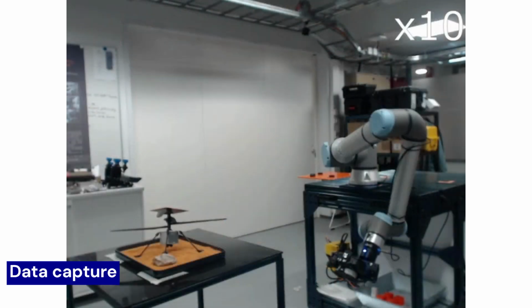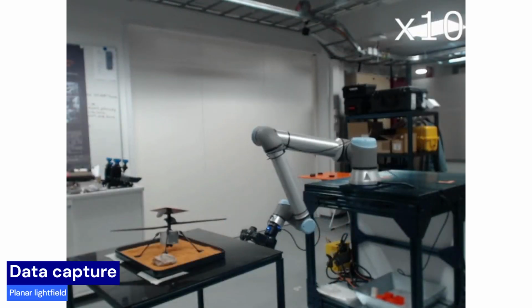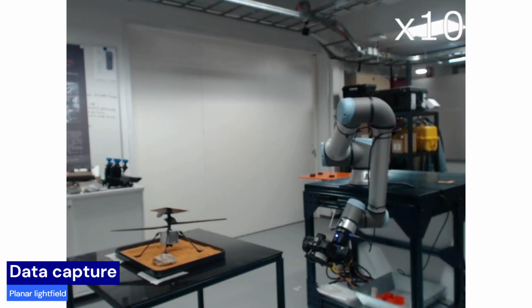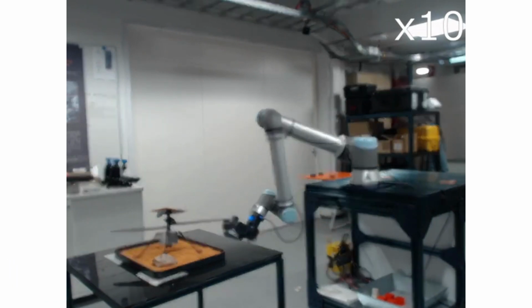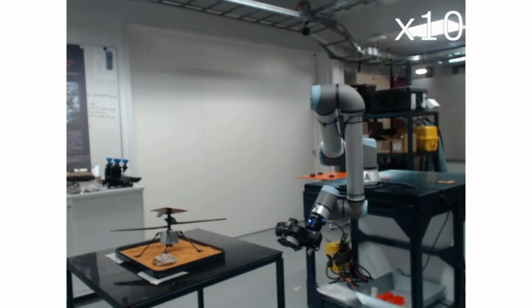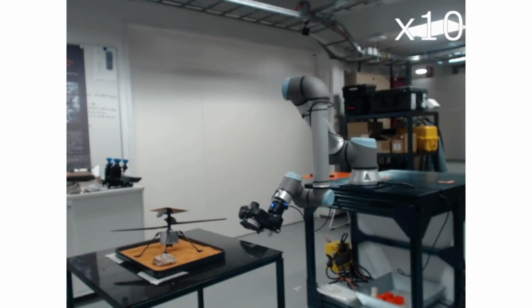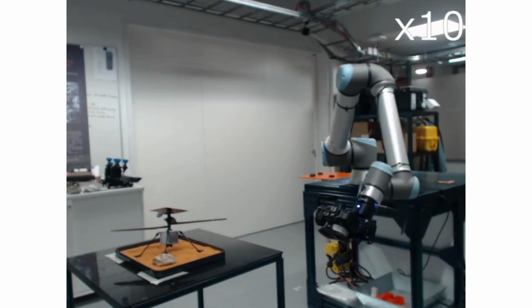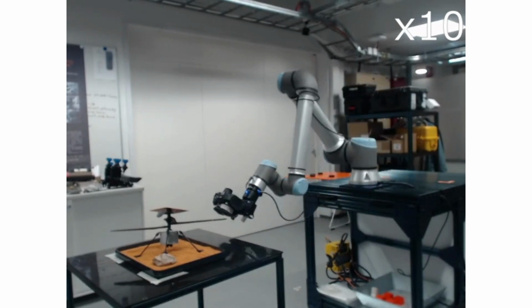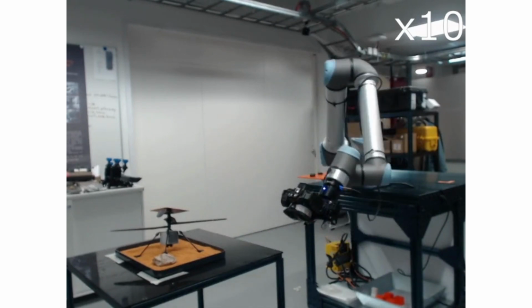The planar light field is captured by using a flat grid pattern. Pictures are taken in 32 rows and 32 columns on a square with a side length of 1 meter. The total photo count is 1,024, with pictures being taken every 3.5 centimeters. Capture time for this dataset is less than 1 hour.